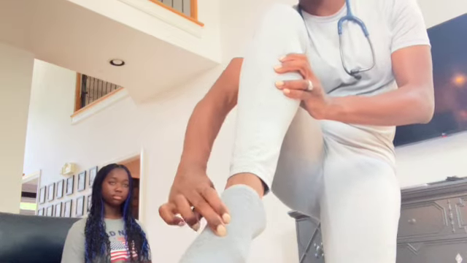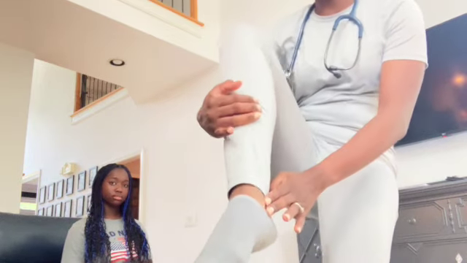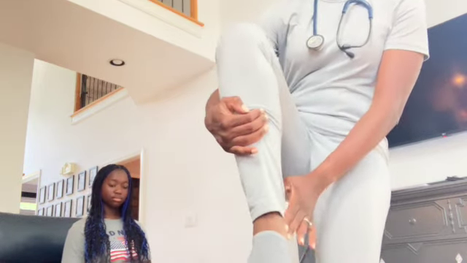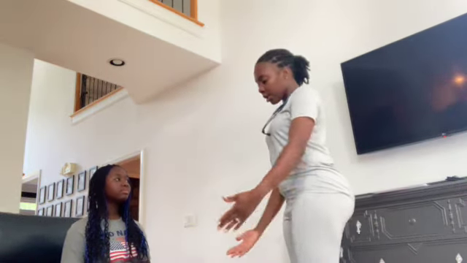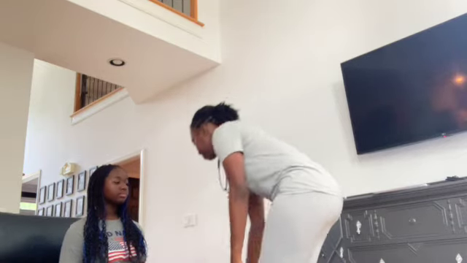Dorsalis pedis will be right here, and posterior tibialis is right here. I'm going to assess her as a patient there, but she won't be able to see it. And those are all +2 bilaterally.